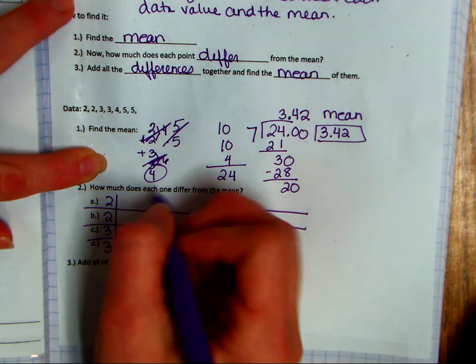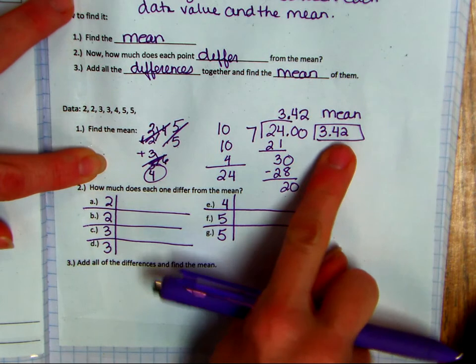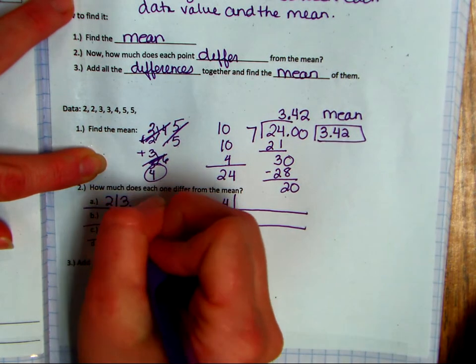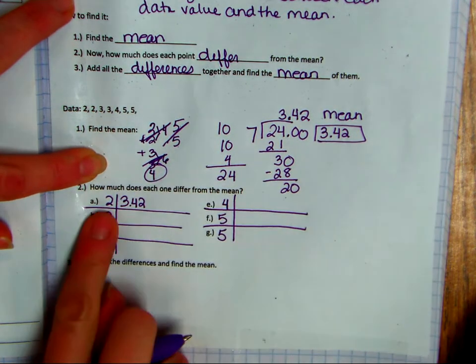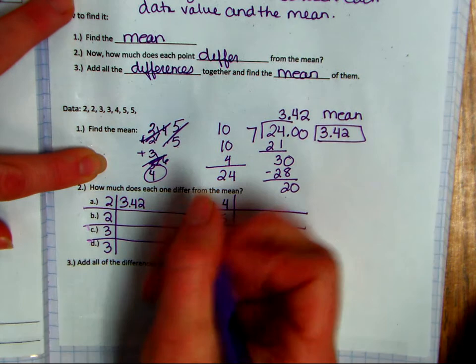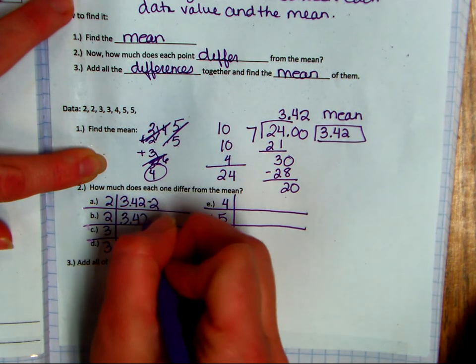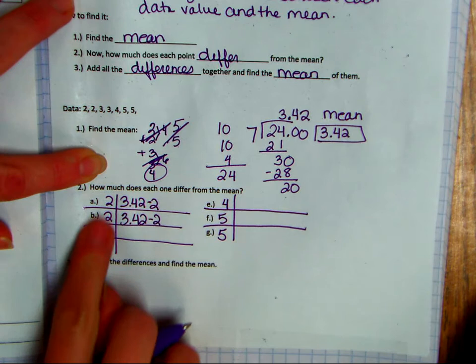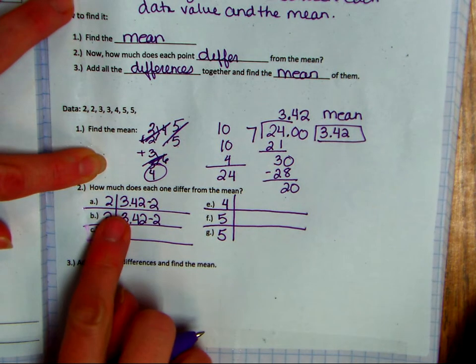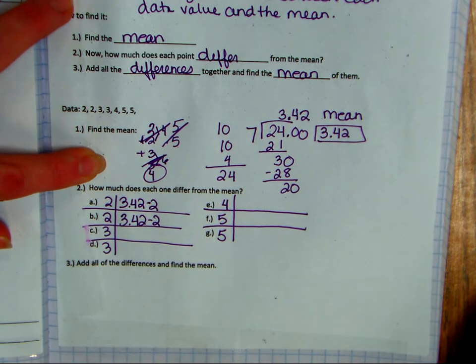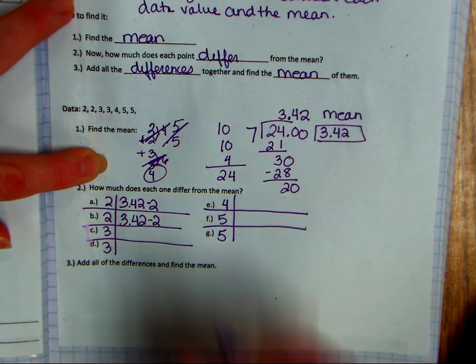To figure this out, you take the mean, which is in this case 3.42, and subtract the number in our data set. So subtract 2. Each of these, I'm going to be doing kind of the same problem because they're the same. Well, if I take 3.42 and I subtract 2, what do I get? What would my answer be? Cody? 1.42.